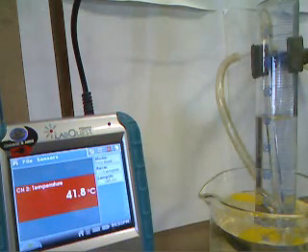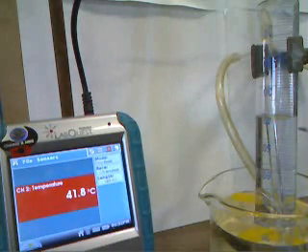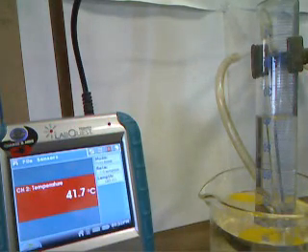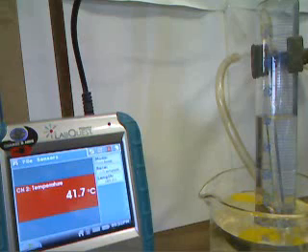We now need to take our reading. The water level is right there, which is 41 on our scale. So that's the volume for the 40-degree temperature. We'll now have to transfer the flask to 55 degrees.